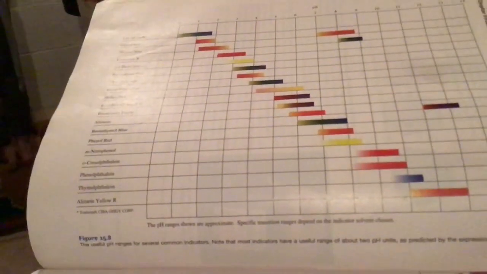So phenolphthalein actually changes at a higher pH. I'm going to grab this marker here. Phenolphthalein changes at about a pH of 9. It'll be clear at 8, it'll be pink at 10, and the transition point is 9. We started by adding base to it, which made it basic, and the carbon dioxide ultimately turned it clear.